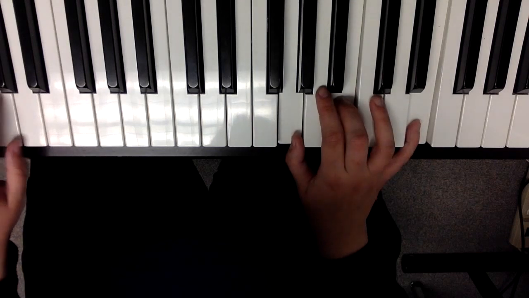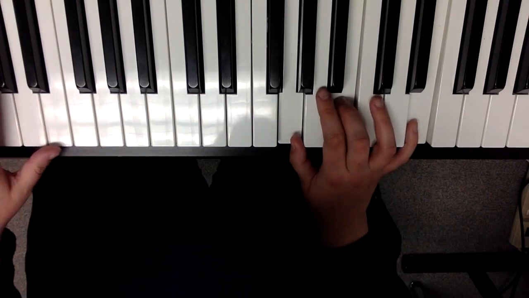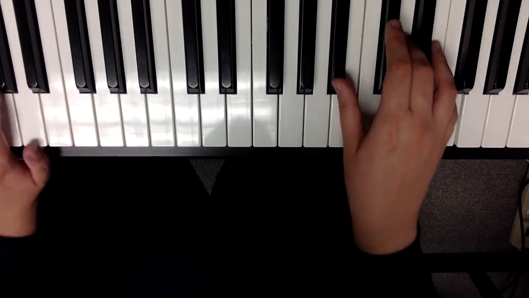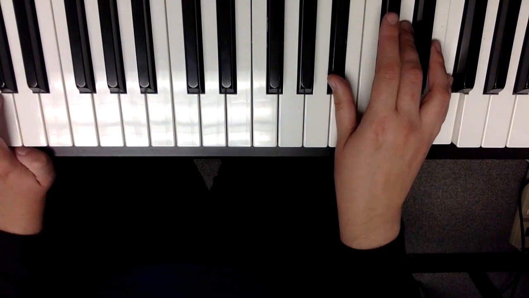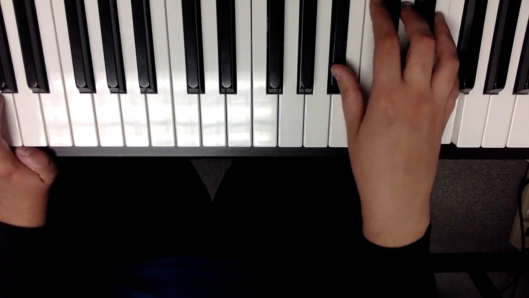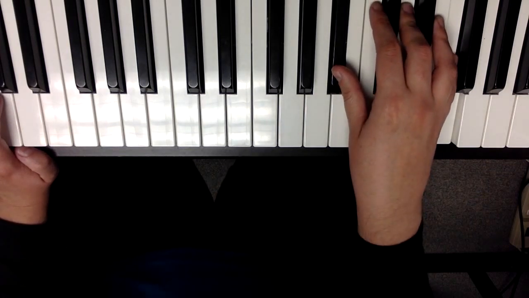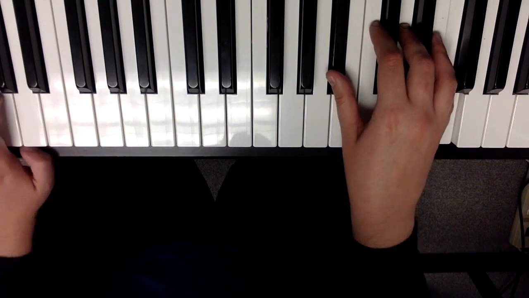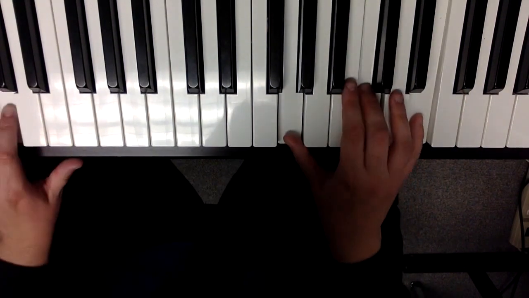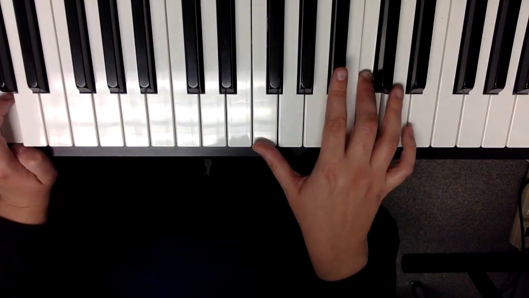All right, now we need a G minor 7. So we have G, B flat, D, F. This one we do not need to omit the fifth because it falls easily and the next voicing is really easy to get to. So we're here. F needs to resolve down to the E for the C major chord. Now we have B flat slash C.